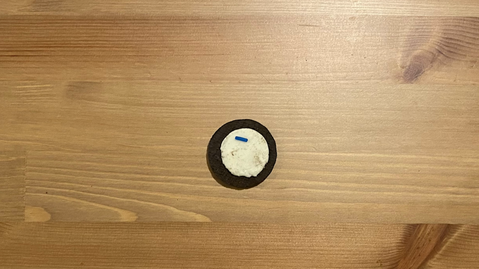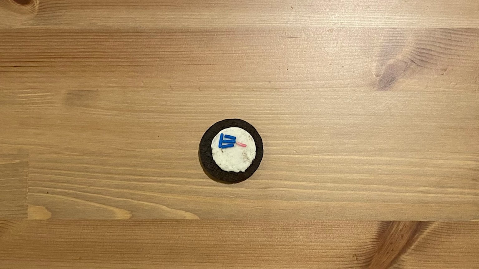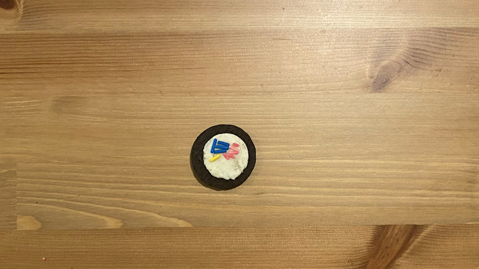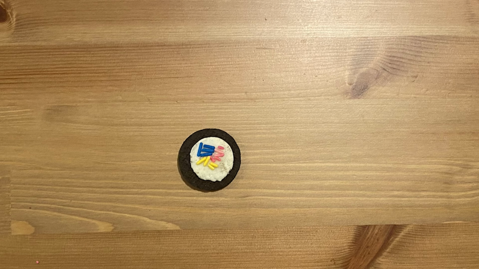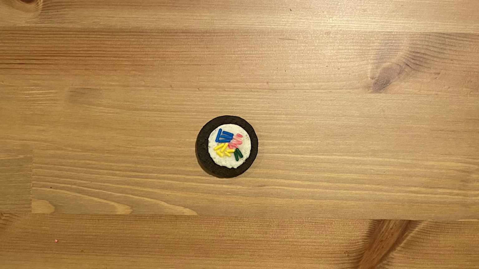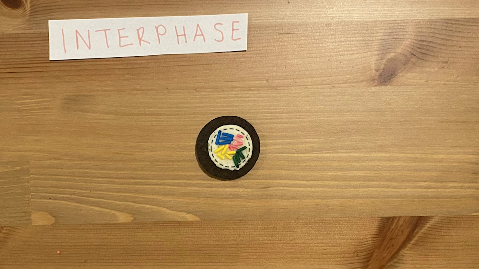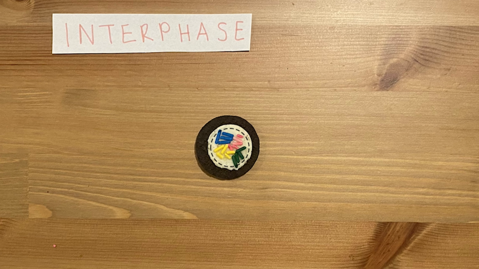Although we're talking about cell division, cells actually don't divide all the time. Most cells in a given sample will actually be in a phase called interphase. In this phase, cells can carry out their normal cellular functions and prepare to divide. There are 3 stages of interphase: G1, S, and G2.